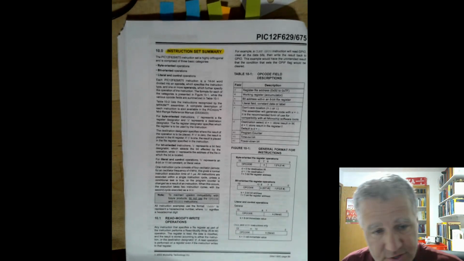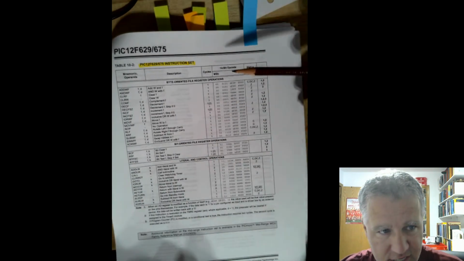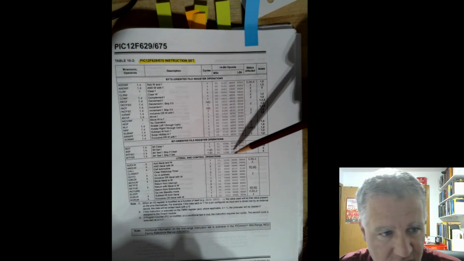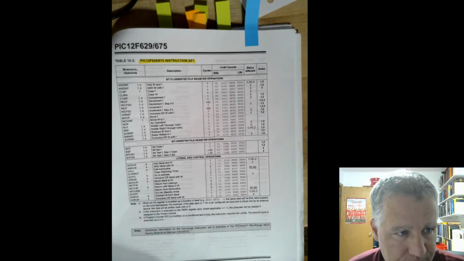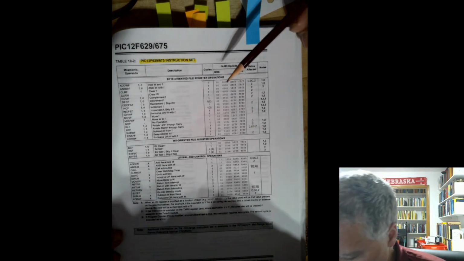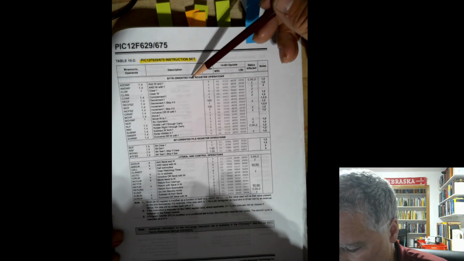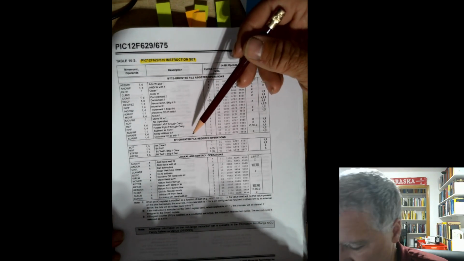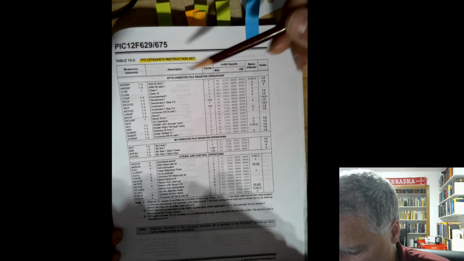And then also very, very close to the ones and zeros of the machine code. So you can actually see the machine code over here, or what's called the opcode, for each of the different types of instructions. There are basically 3 categories of instructions: byte-oriented instructions, bit-oriented instructions, and literal and control instructions.